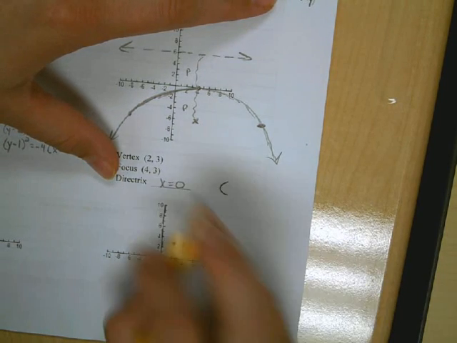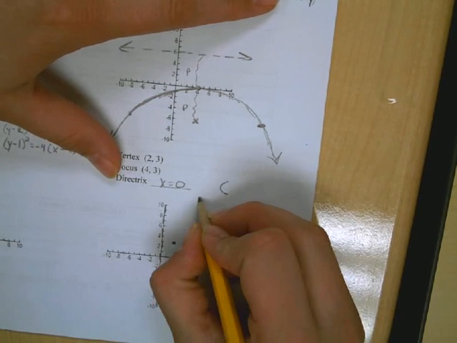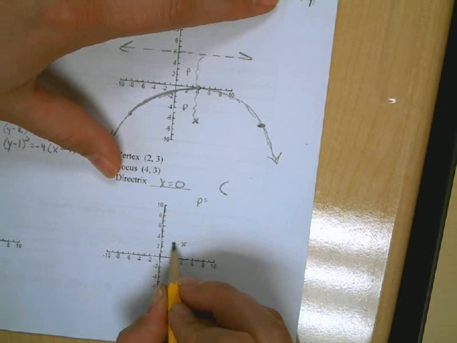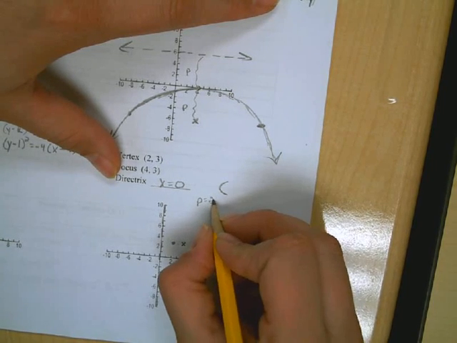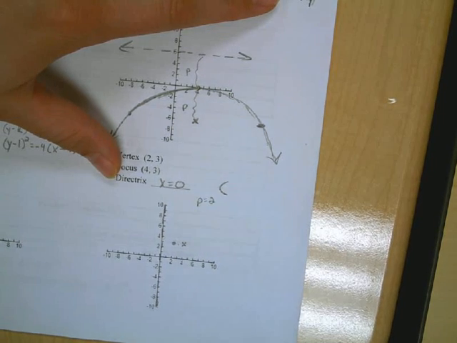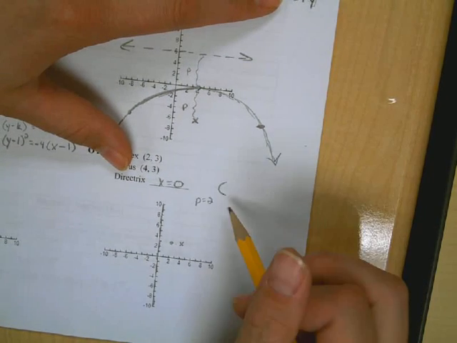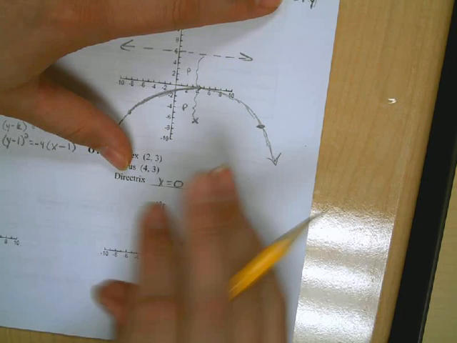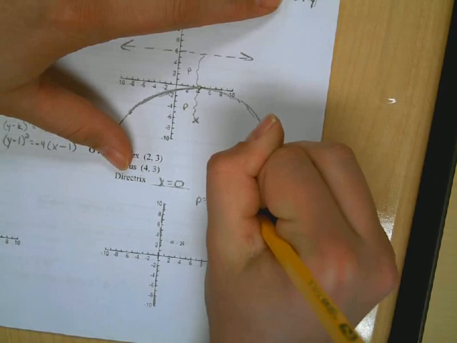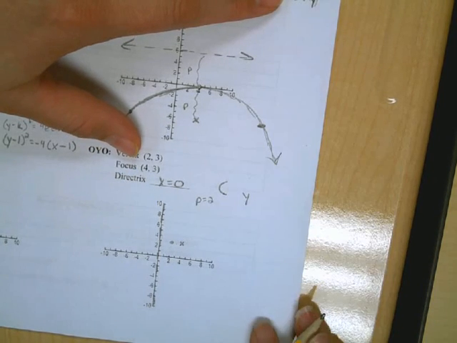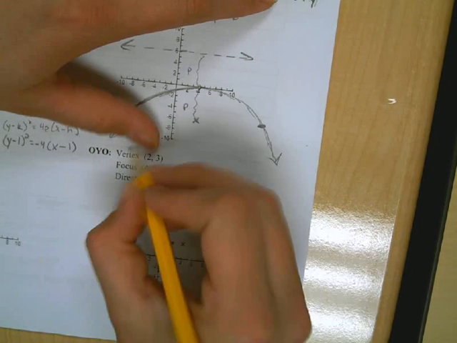So now I need to identify my p-value. Well, I went 2 units, so that's p equals 2. And we went to the right this time, so it is positive. So let's write an equation. Since it's horizontal, that means that y will come first. So we're going to go y. Okay, and then go to your vertex, because this is your h, k value.